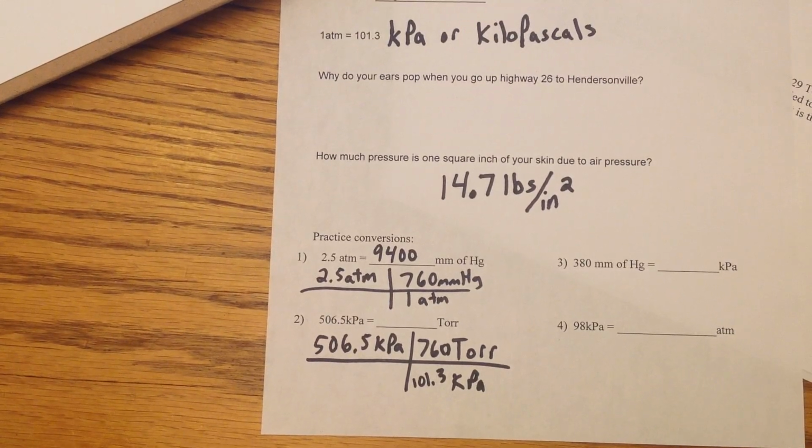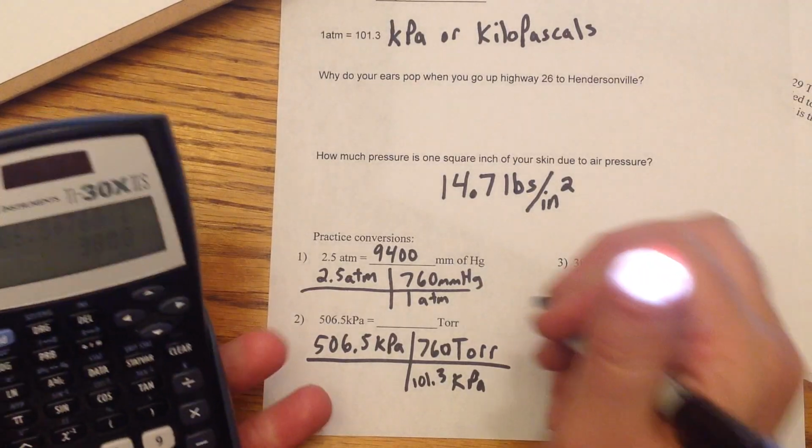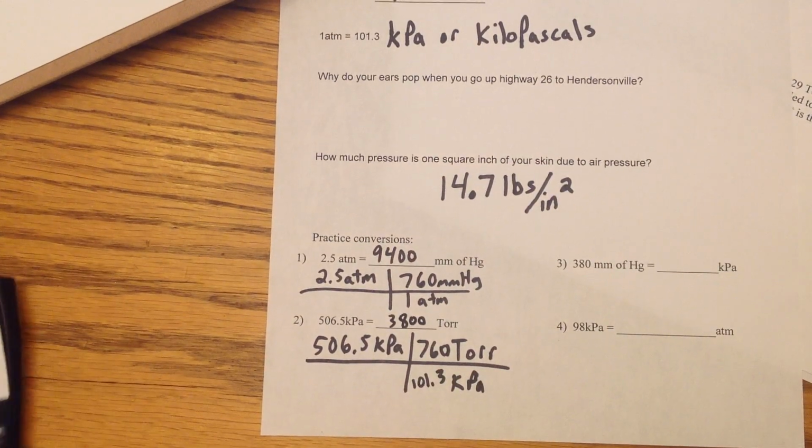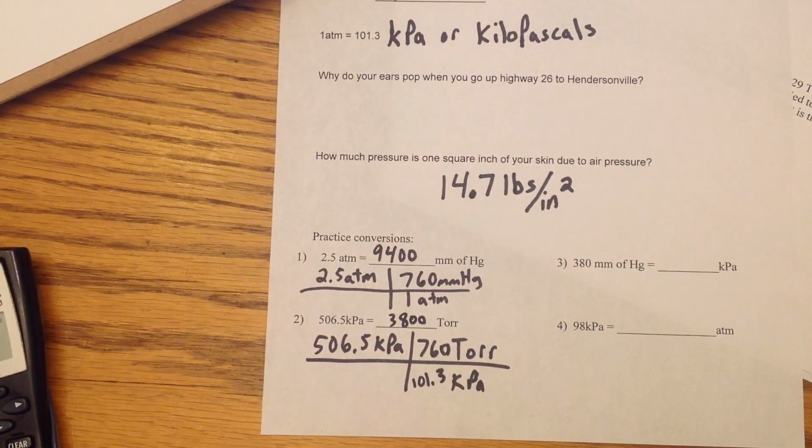506.5 times 760 divided by 101.3. And that number is 3,800. Okay, so I'm going to leave you 2 to do. That was a pretty easy conversion.